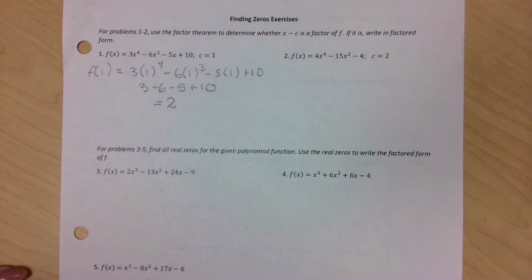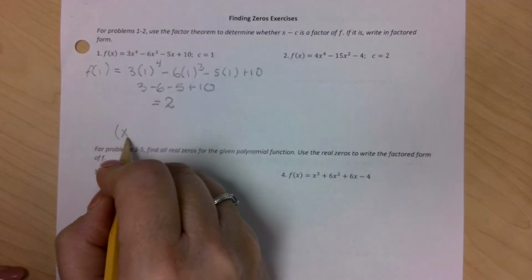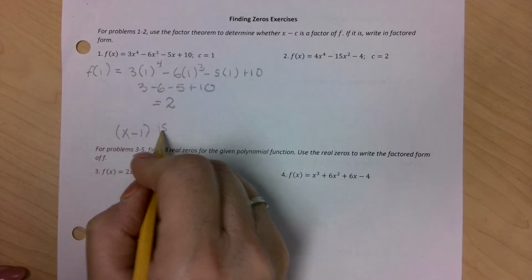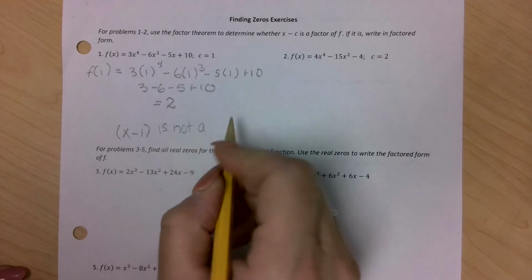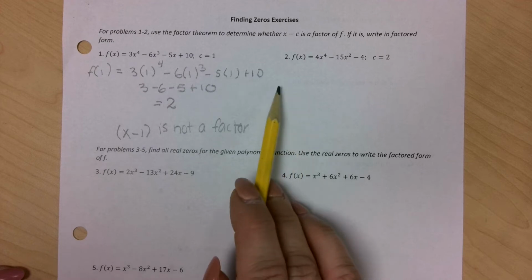What is that 2? That 2 tells us the remainder. So since the remainder is not 0, then we know that x minus 1 is not a factor. Okay. One for you to try, number 2.